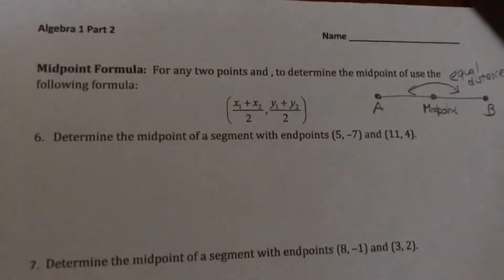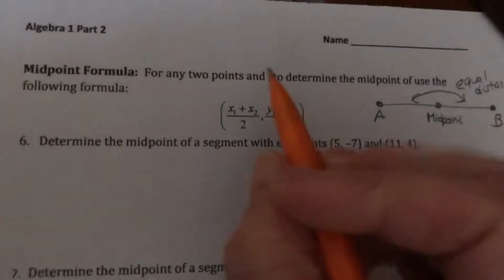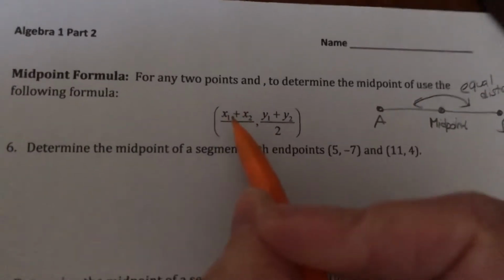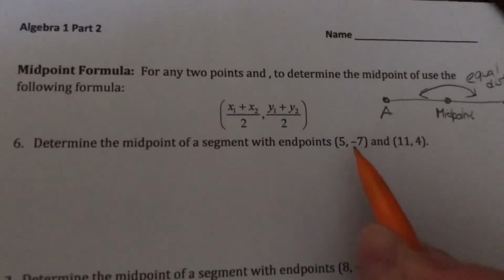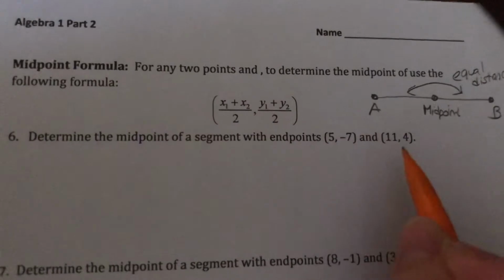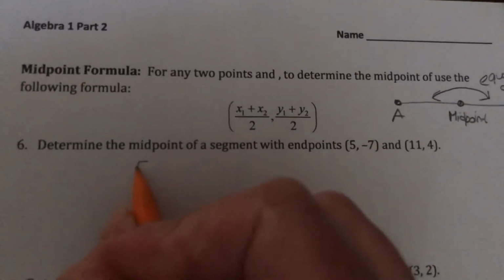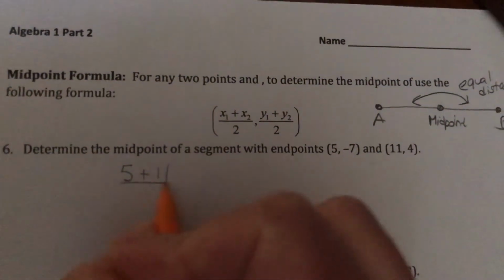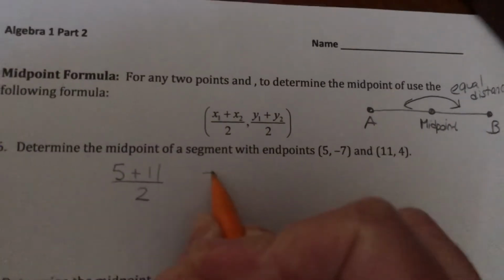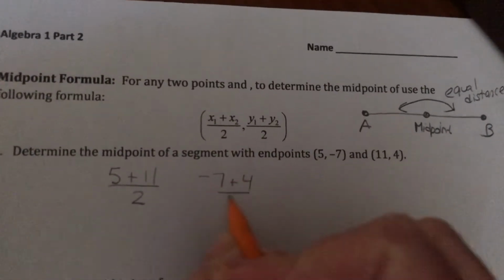This last part here, we're going to find the midpoint if we're given two coordinates. So basically, we're taking the average of the x values, the average of the y's. So if we have the points (5, -7) and (11, 4), to find the midpoint, I'm going to add the x's up and divide by 2, and then add the y values up and divide by 2.